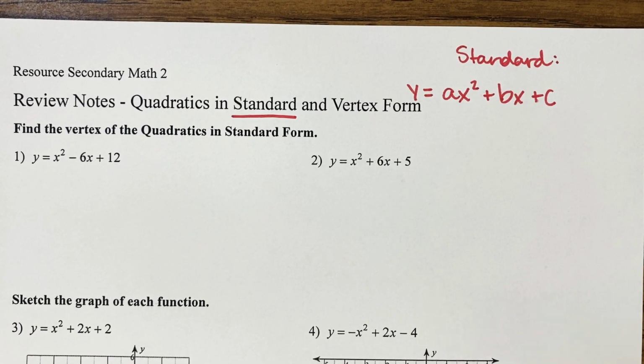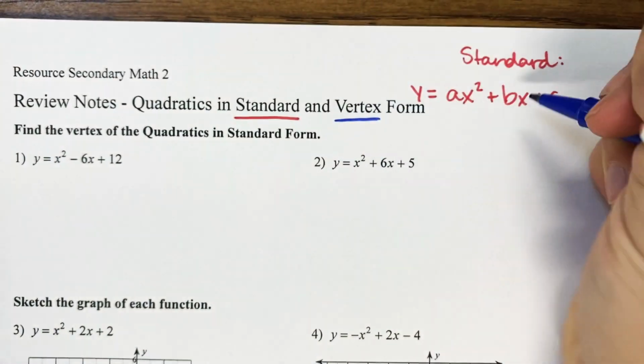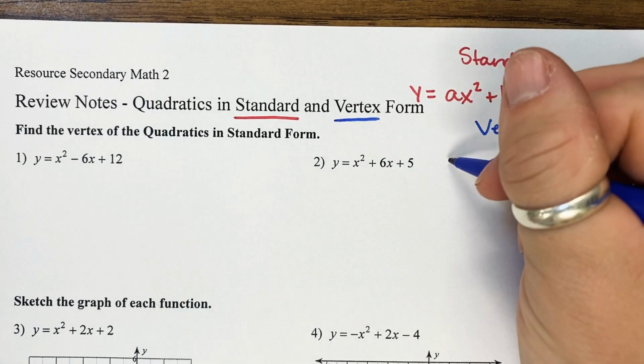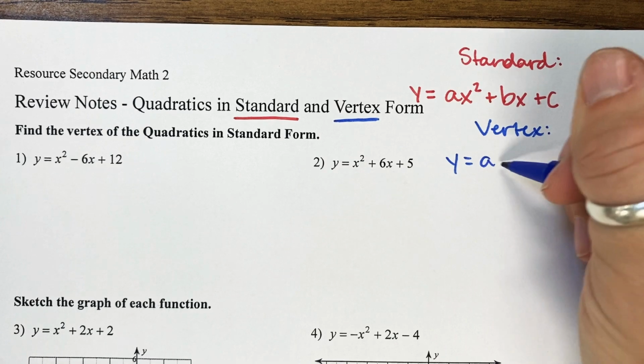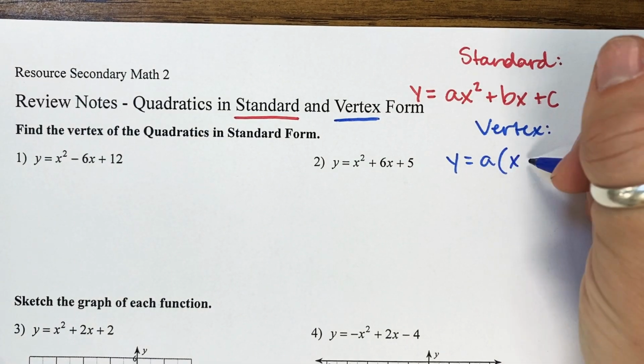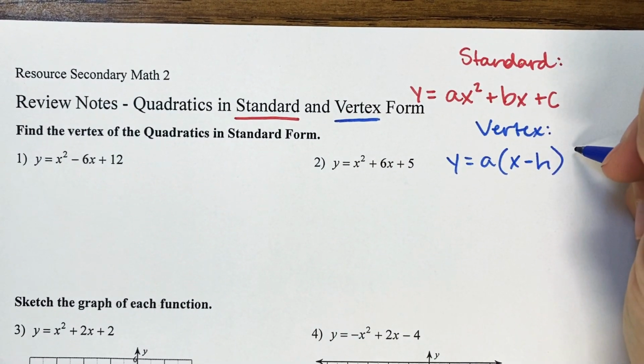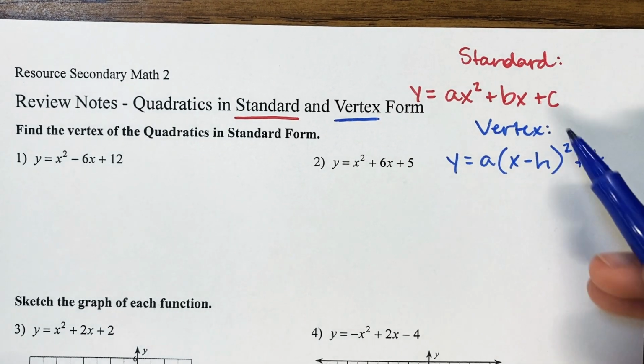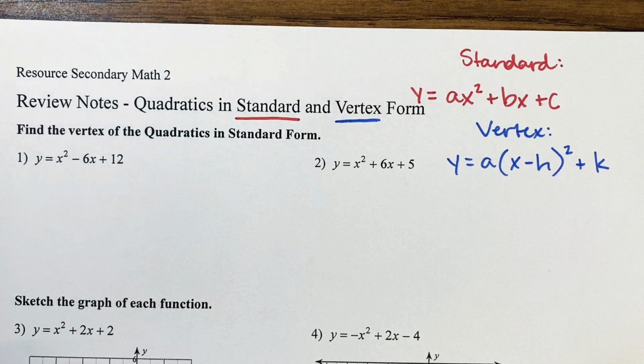Well, vertex form, let's write that one in blue. Vertex form is written as y equals a times (x minus h) squared plus k. So they look quite a bit different.